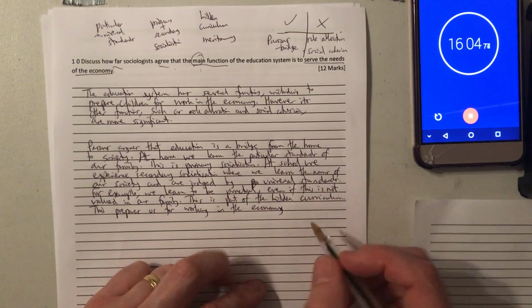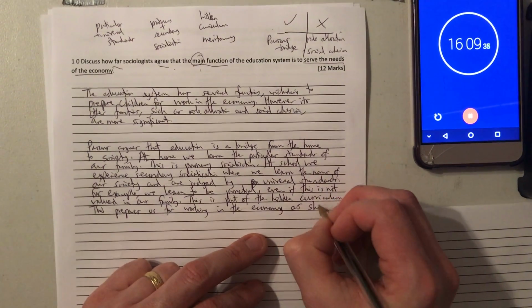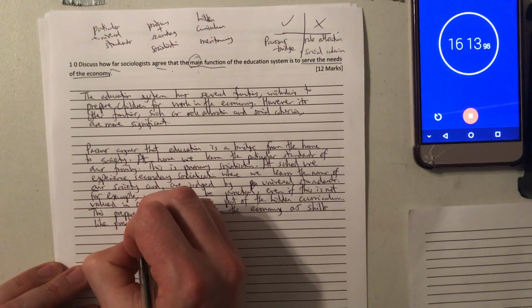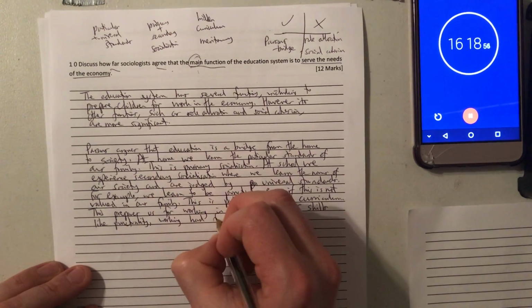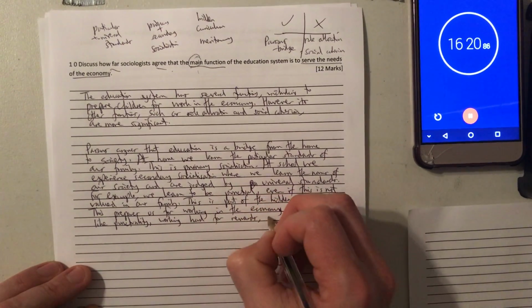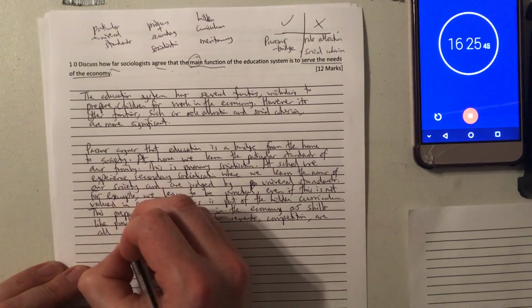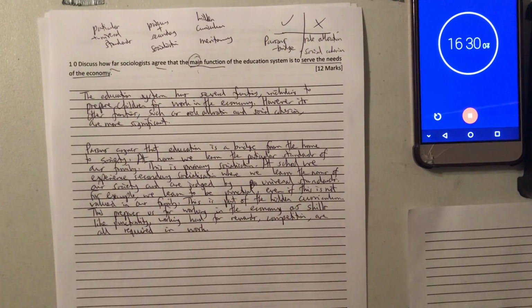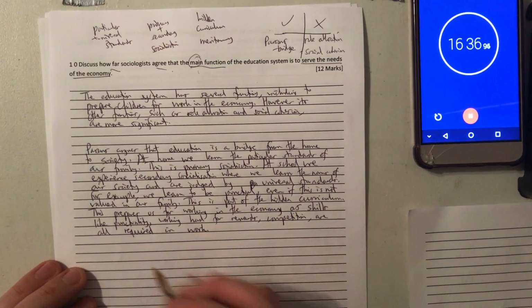Which prepares us for working in the economy as. Okay, I want to give the other side, though, about the negative side of being prepared for work in this way. I'm going to write about Bowles and Gintis's correspondence principle.